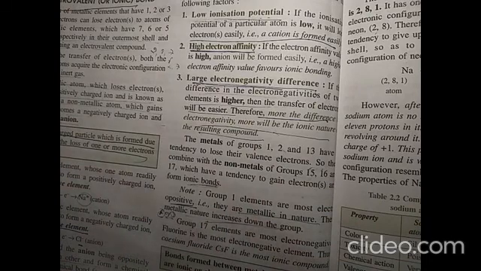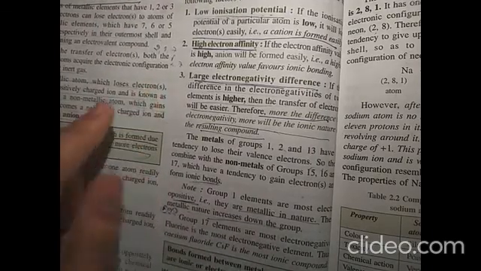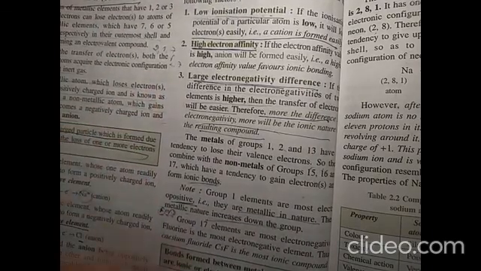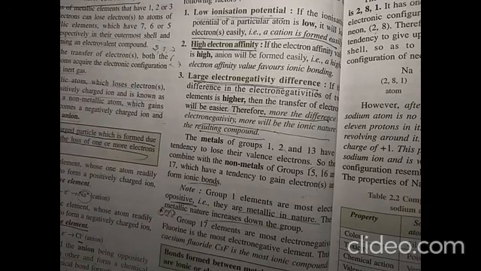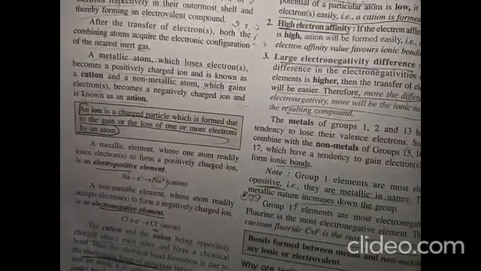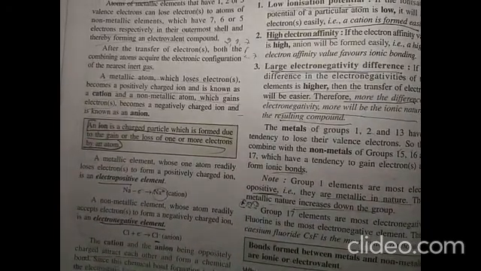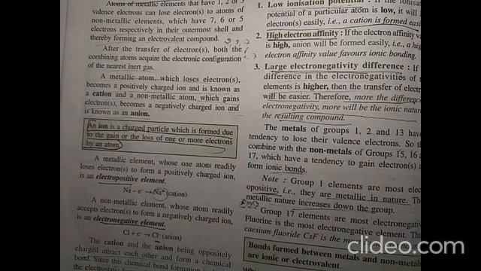What is ionic bond? When there is a complete transfer of electrons, right? Like sodium metal will give its one electron completely to chlorine atom. So that type of bond is known as ionic bond. And in this type of bond, a cation and an anion are formed. Cation positively charged, anion negatively charged, right?